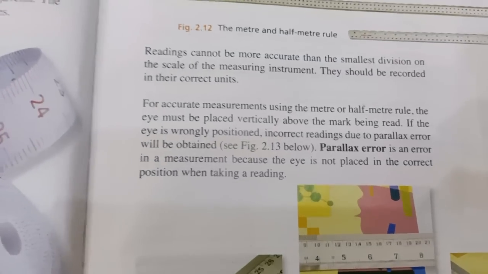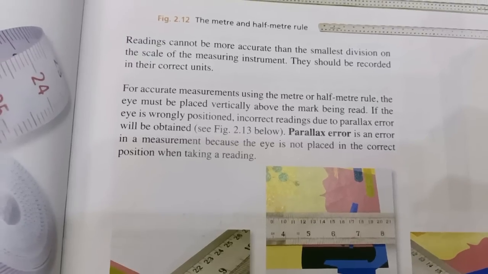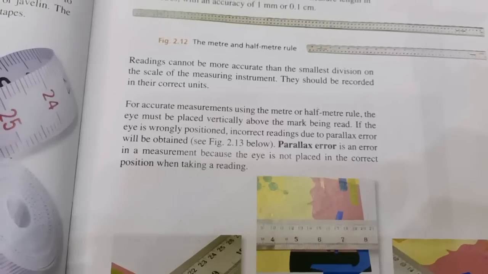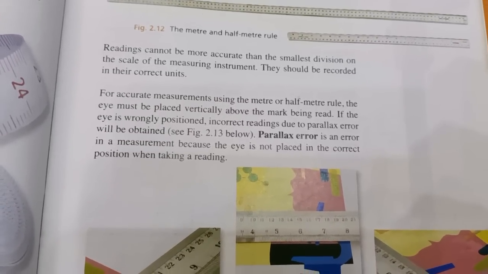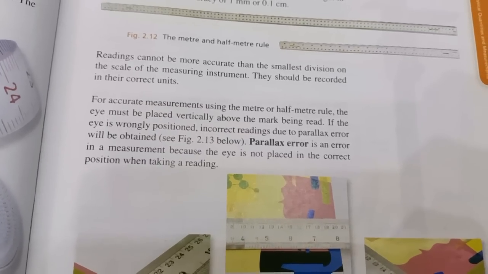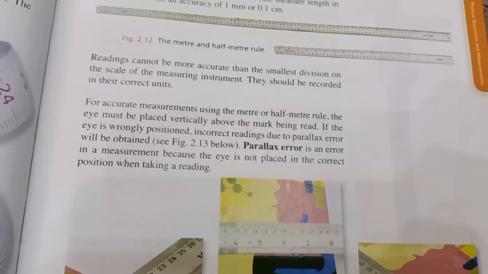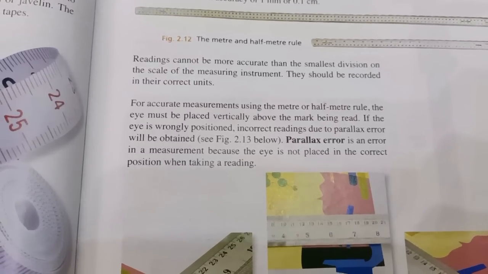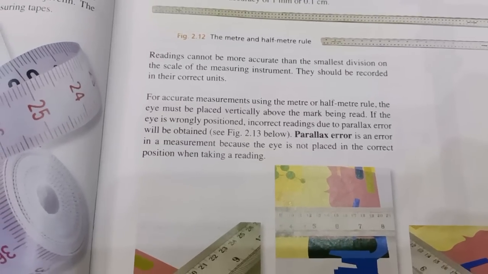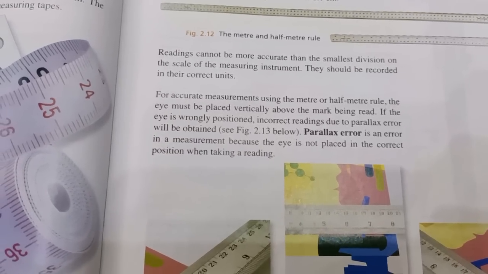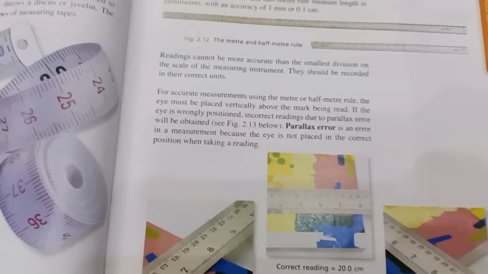Readings cannot be more accurate than the smallest division on the scale of the instrument. They should be recorded in their correct units. For accurate measurements using the meter or half meter rule, the eye must be placed vertically above the mark being read. If the eye is wrongly positioned, incorrect readings due to parallax error will be obtained. Parallax error is an error in measurement because the eye is not placed in the correct position when taking a reading.